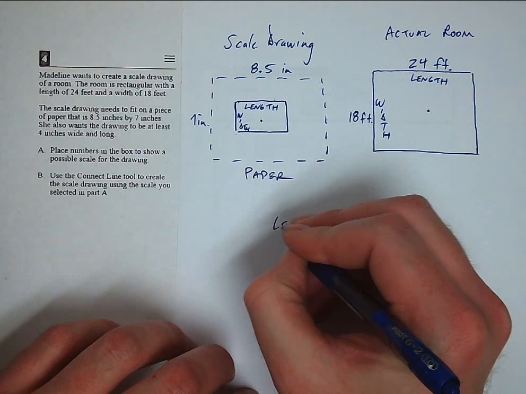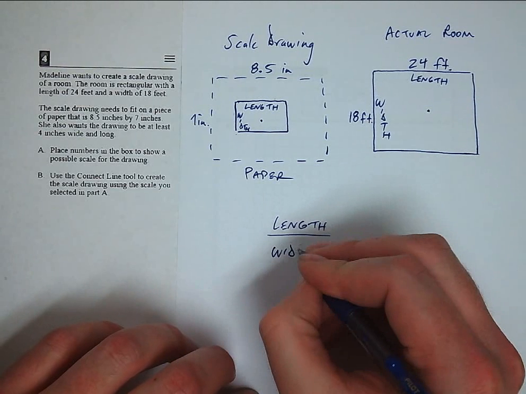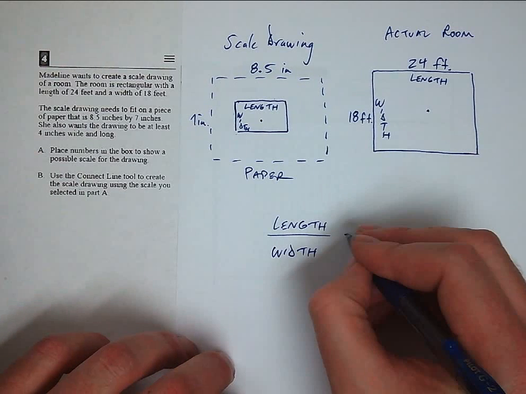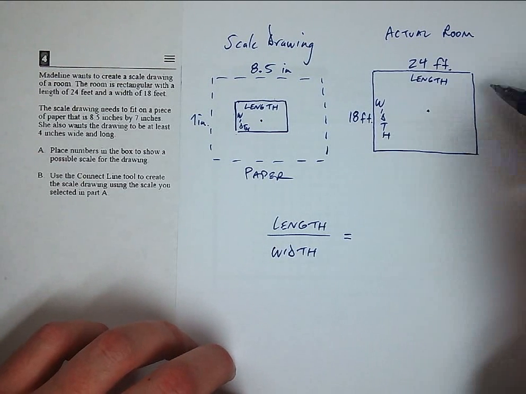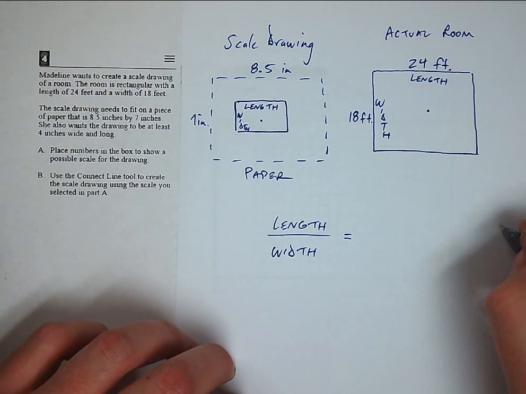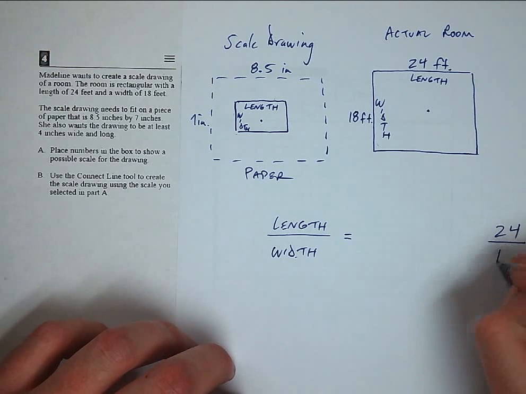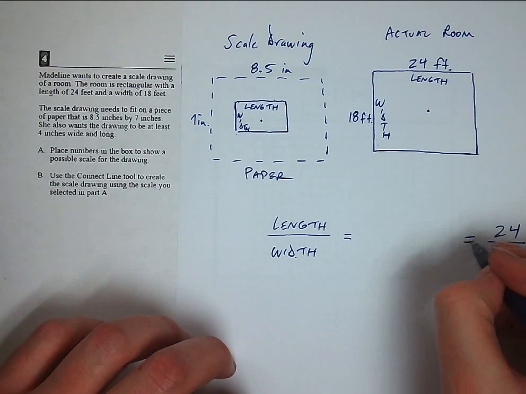If you have the length over the width, or you're figuring out the ratio of the length to the width, we know that the actual room dimensions, the length of it is 24 feet. I'm going to put that way over here. 24 is the length, and the width, what is the width? The width is 18 feet. And we know that scale drawings have to be proportional.